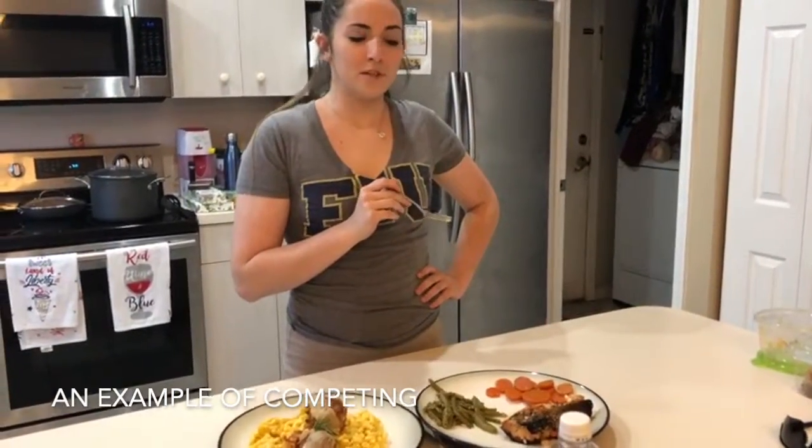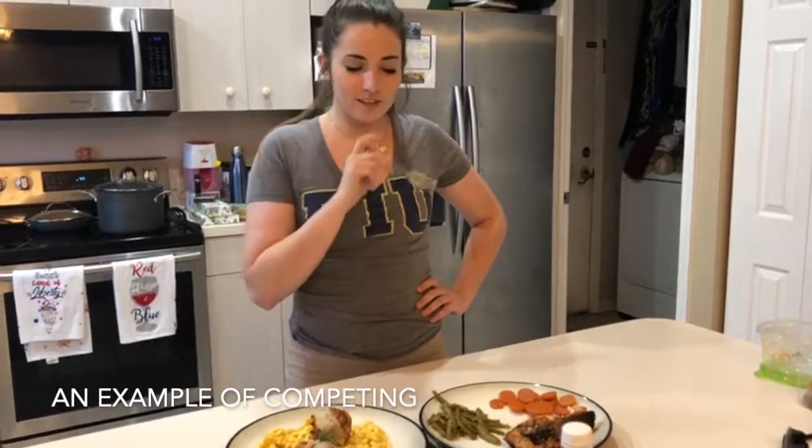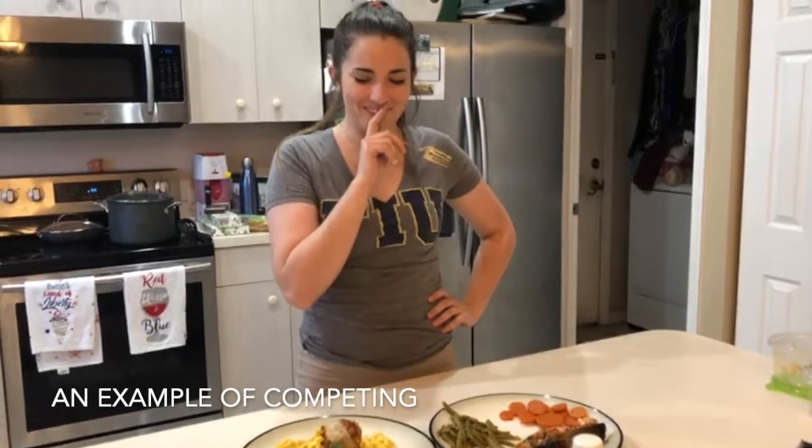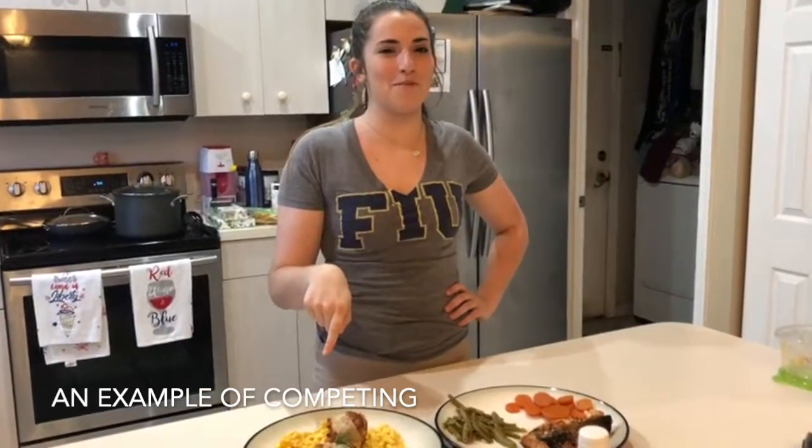It's a difficult decision, but there can only be one winner in this competition. And the winner is the mac and cheese and meatballs from Michelle.